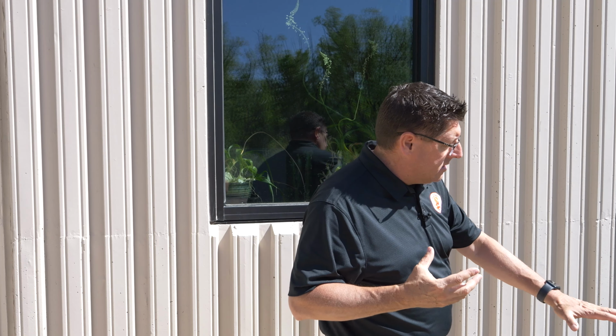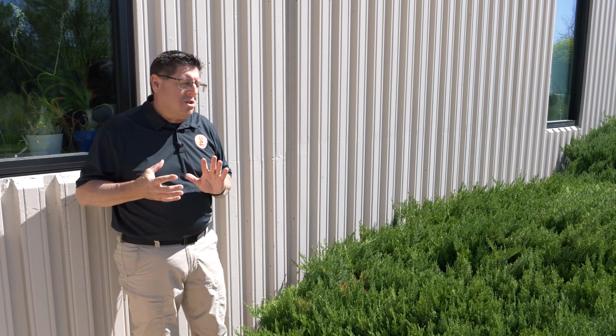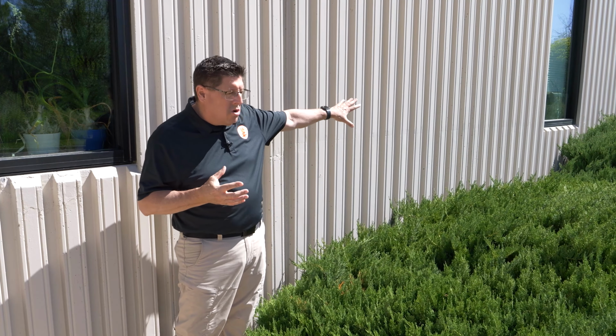Now, when you're looking at a representative sample of the windows, that doesn't mean that you have to physically touch every window. You're going to try, especially from the ground level, you're going to try. But as you can see next to me here, I have a large bush. And so there's no expectation that I would have to meander through these bushes to try to get to the next window. But I would certainly try to do my best to look at this window from another angle.